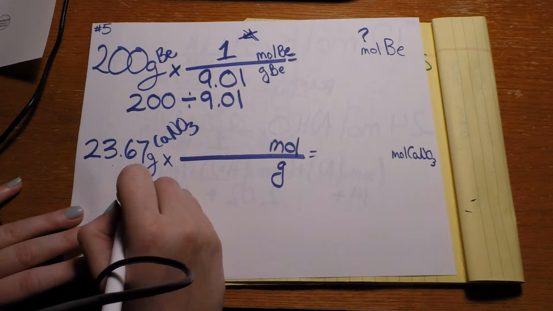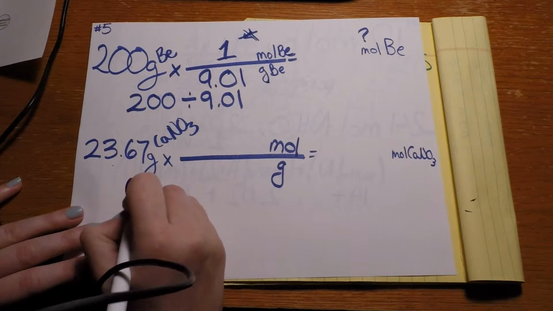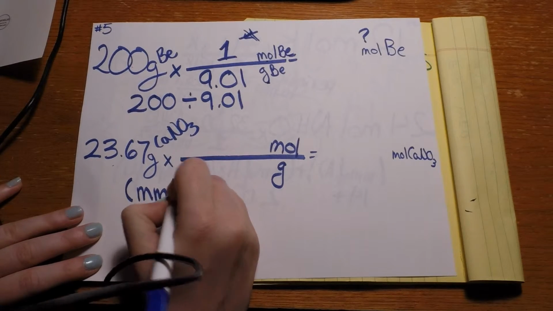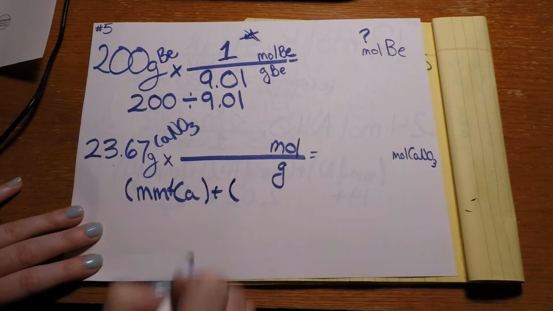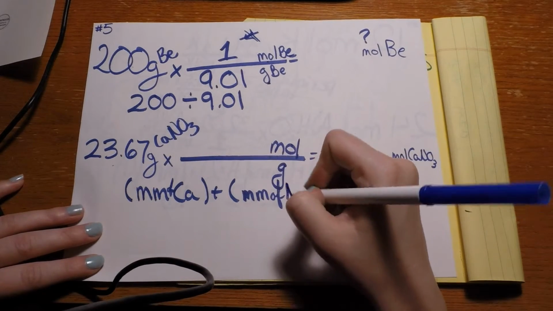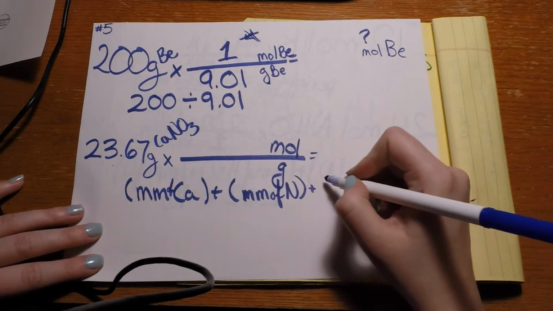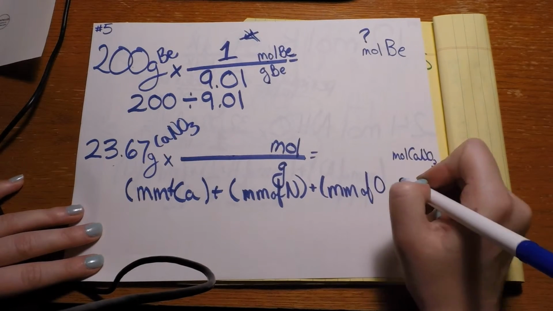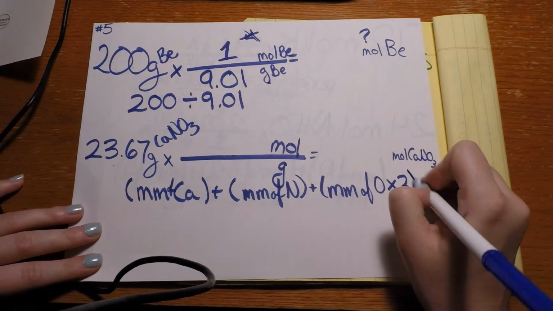To get the molar mass of calcium nitrate, we need to take the molar mass of calcium, add it to the molar mass of nitrogen, and then add it to the molar mass of oxygen times 3.